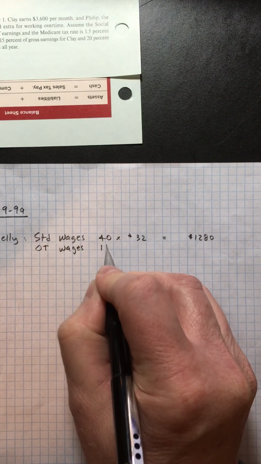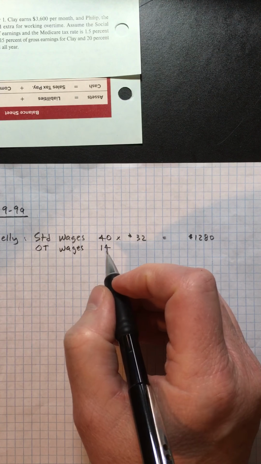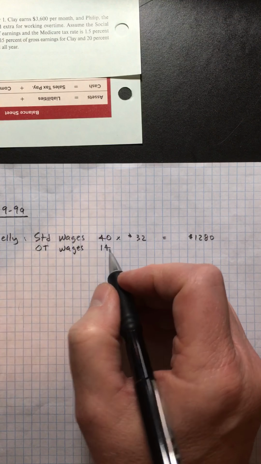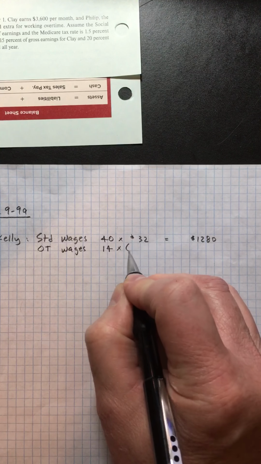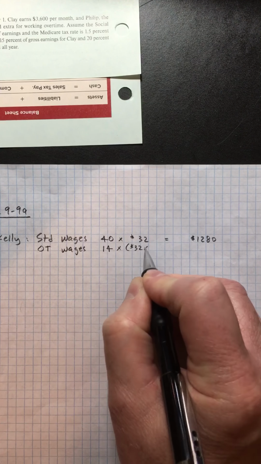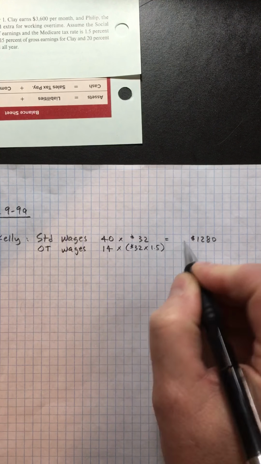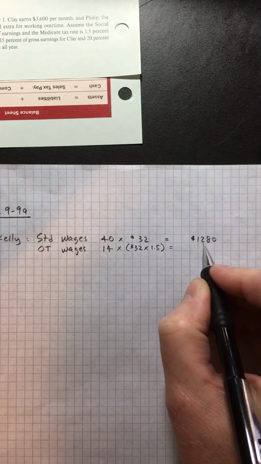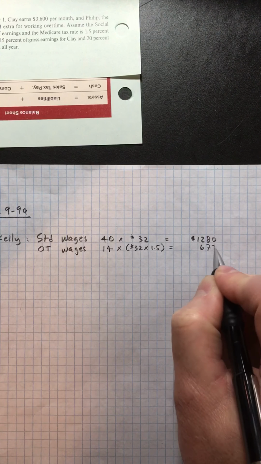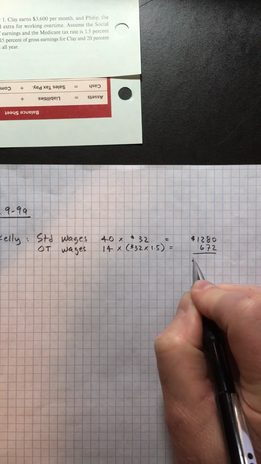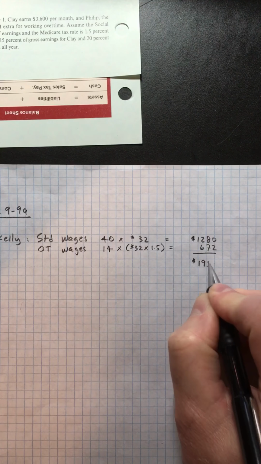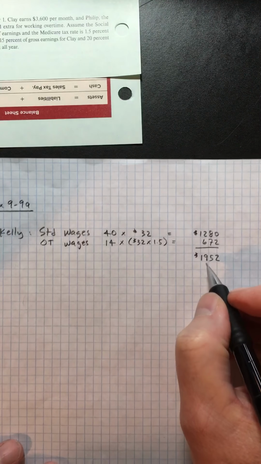And then for overtime wages, she'll have 14 hours because she worked a total of 54 hours. And that will be by 32 times 1.5, or $48 per hour. That works to $672. So Kelly has gross wages of $1,952 for the week.